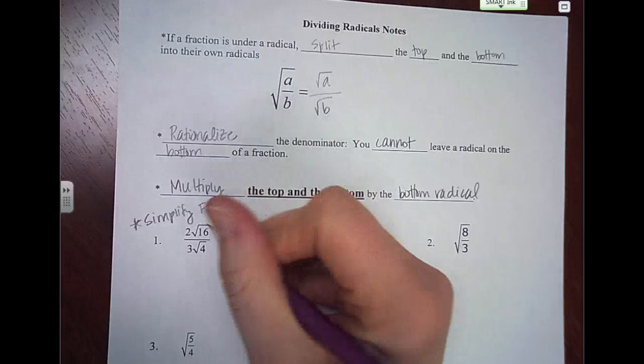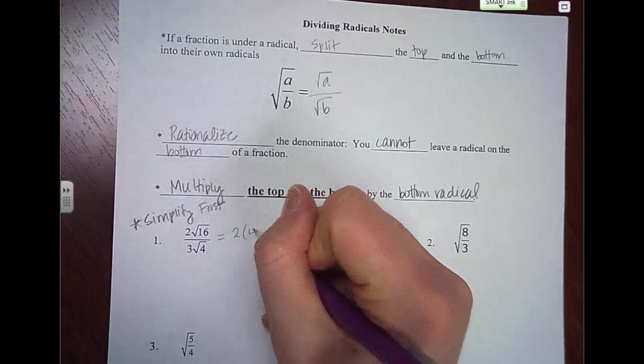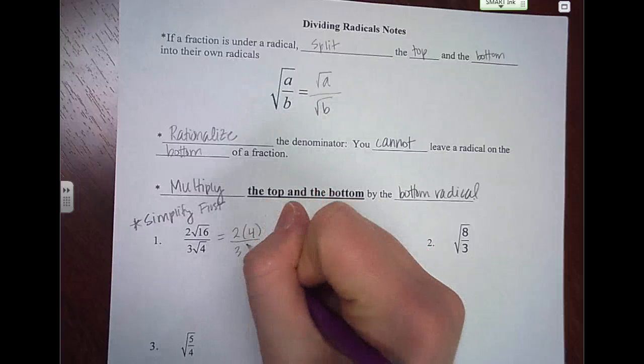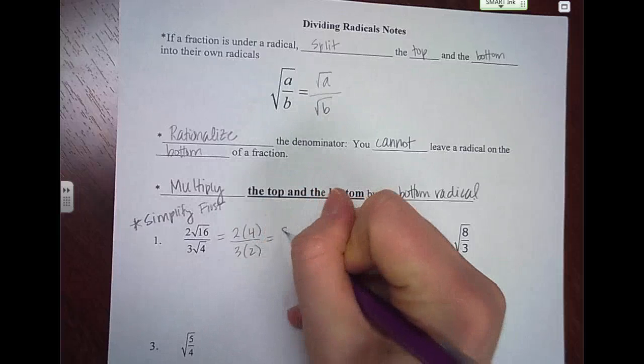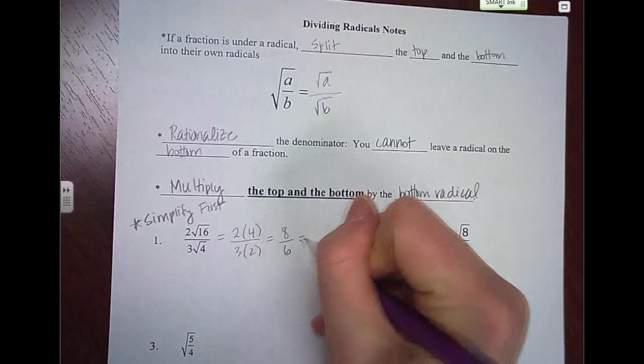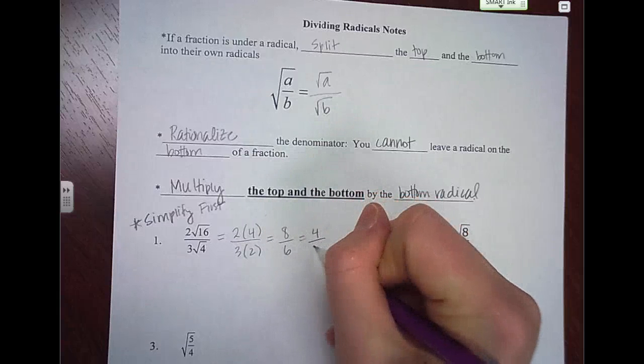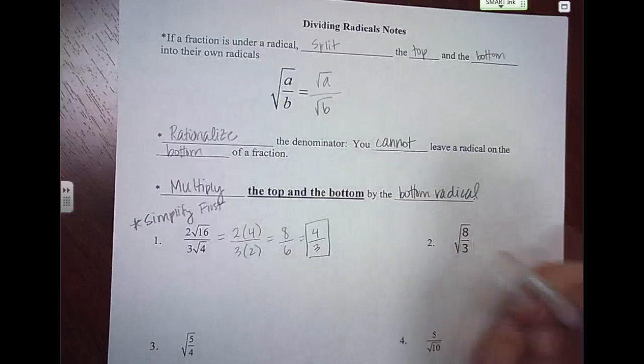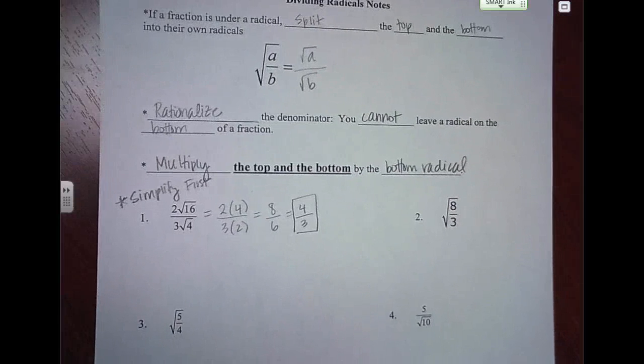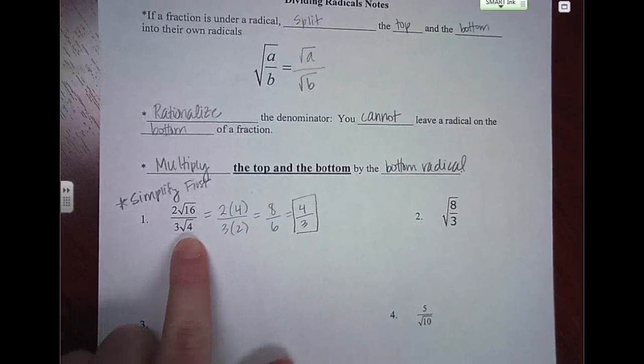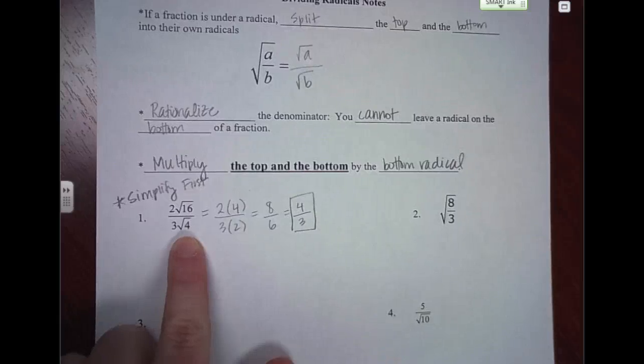well, actually, let's just take the square root of those. Square root of 16 is 4, and the square root of 4 is 2, so that becomes 8 over 6, which reduces to 4 over 3. So that one, we didn't even have to do anything with our radicals. These were both perfect squares, so we went ahead and just simplified them.